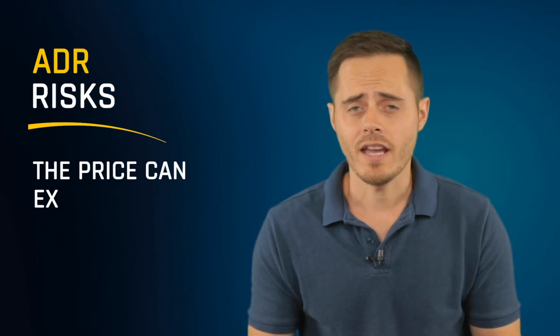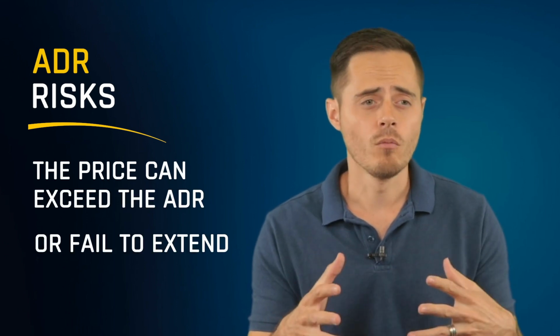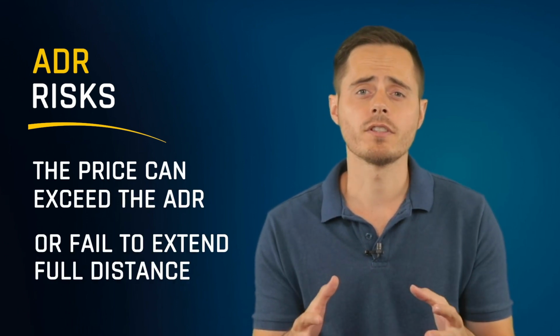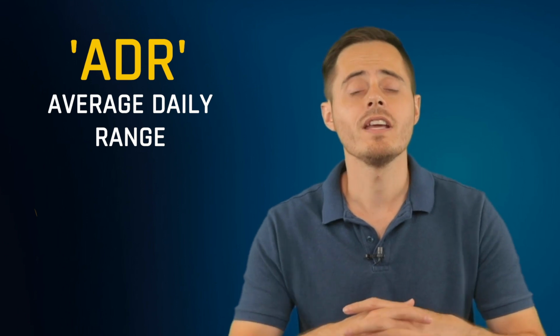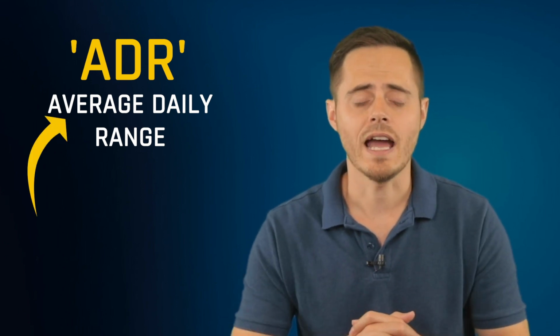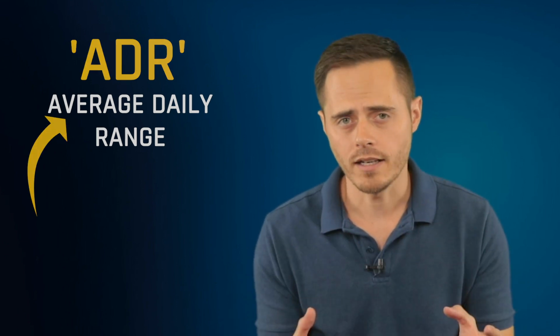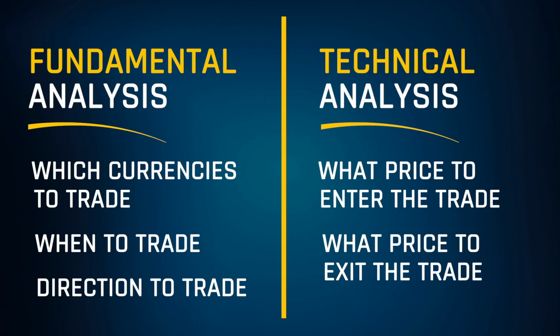Now, it is important not to get too carried away with using the average daily range as a firm or very strict rule. Very often the price can and will exceed the ADR or fail to extend its full distance. Remember that it's only an average and that you shouldn't use it as a strict rule, more as a guideline. You still need to have a very good fundamental reason for entering your trade, and you still also need to look for key technical levels as extra reference points.